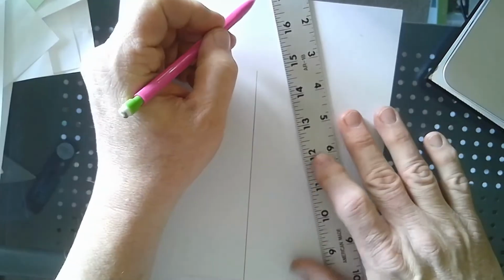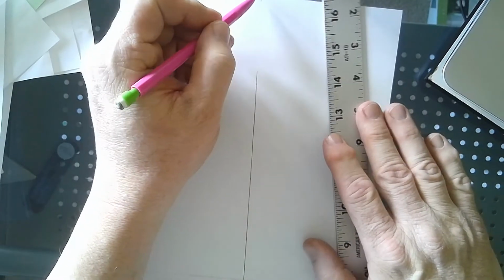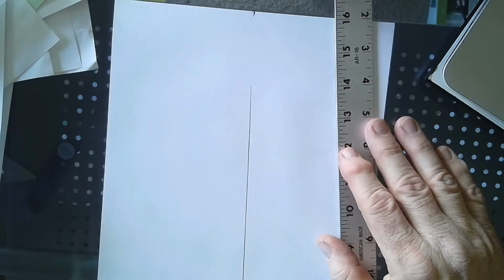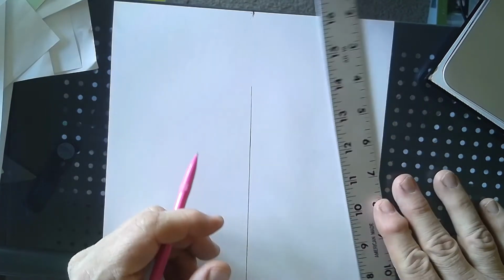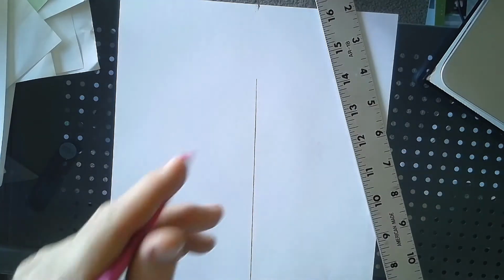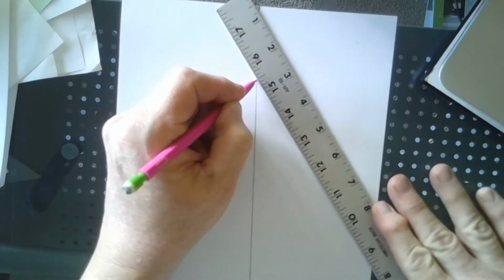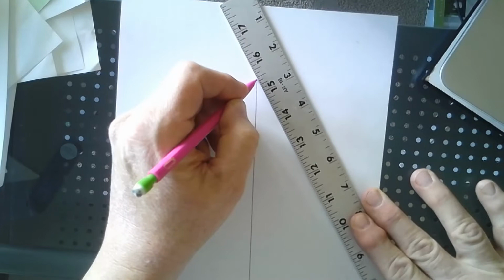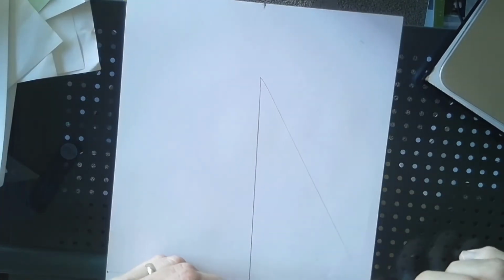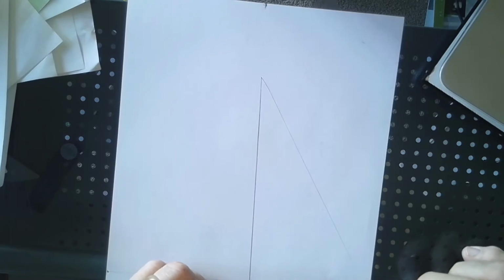And notice you're not going all the way to the vanishing point, because the vanishing point is like 600 miles away. So yeah, we don't do that. Just like you didn't draw this to the top of the paper, we're not going to draw this to the vanishing points. And then we drew to the right and left vanishing points from the top and the bottom.